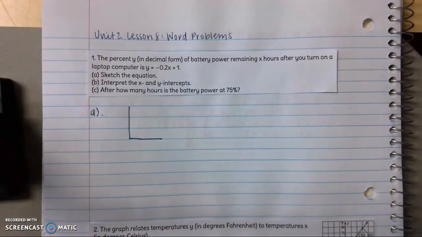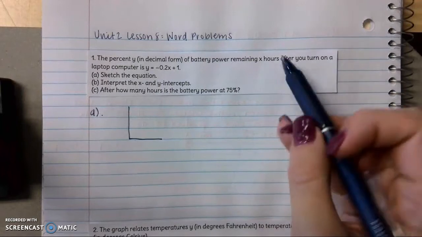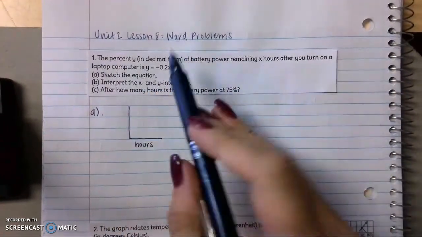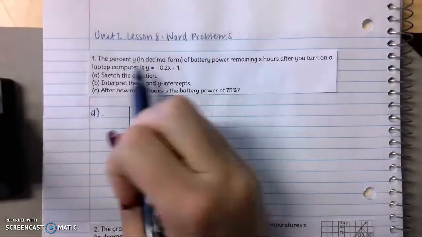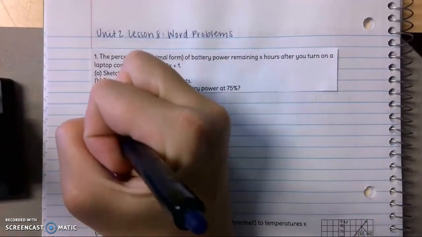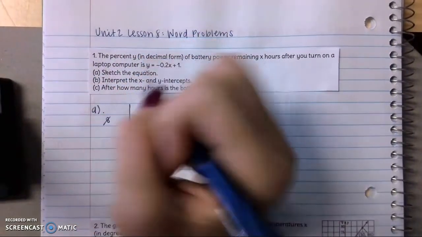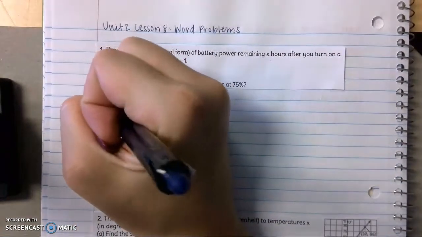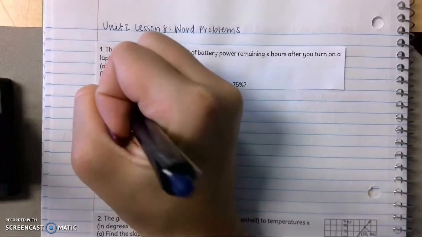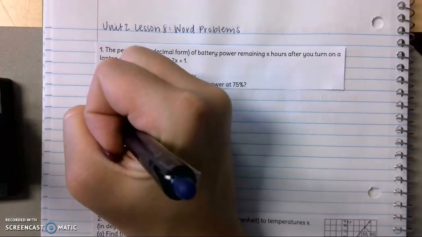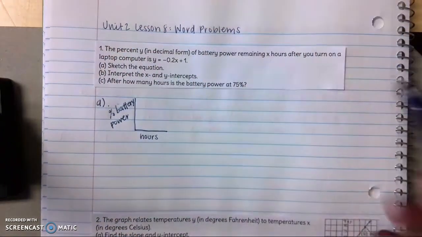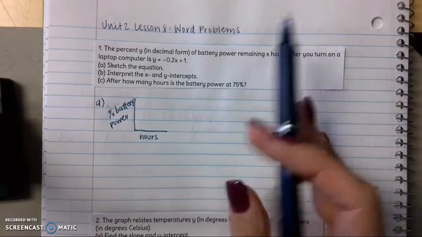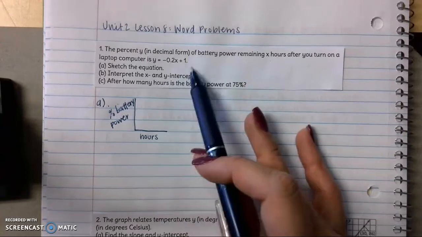Okay, so I need to label my x and y axis. X is hours. Y is percent battery power. Alrighty, so looking at our equation, for a rough sketch we have a y-intercept of 1.